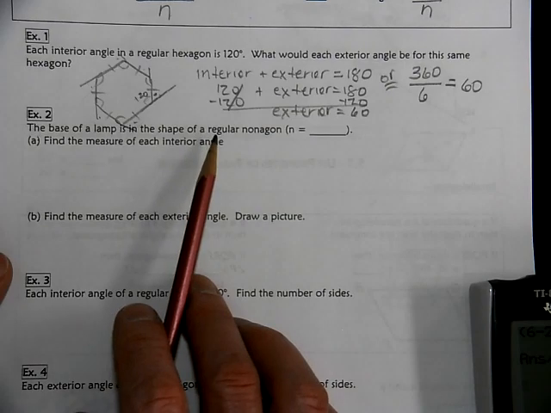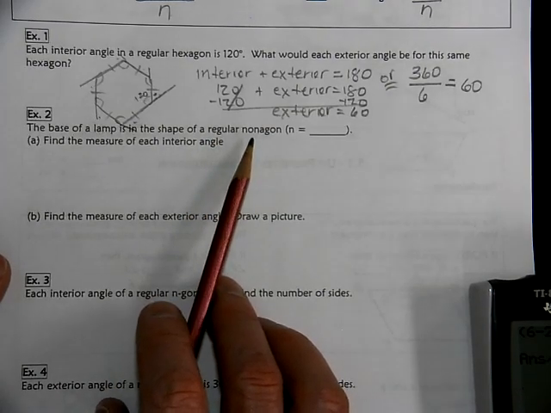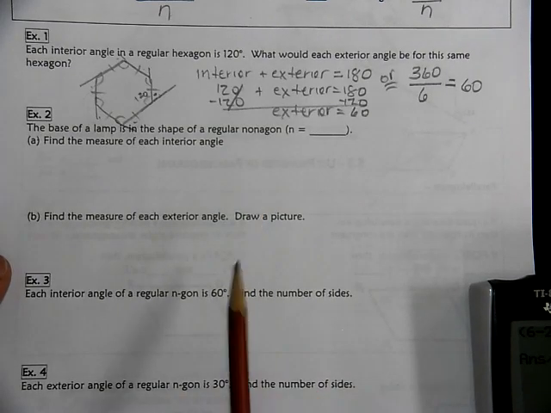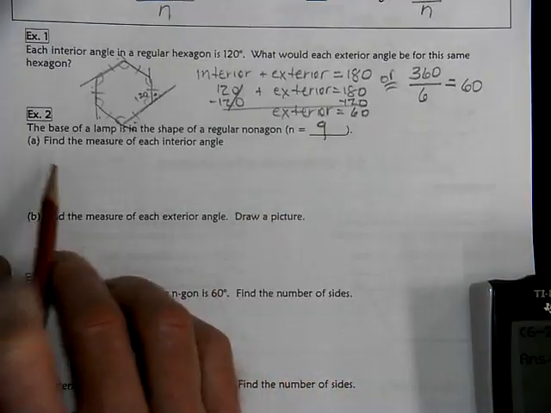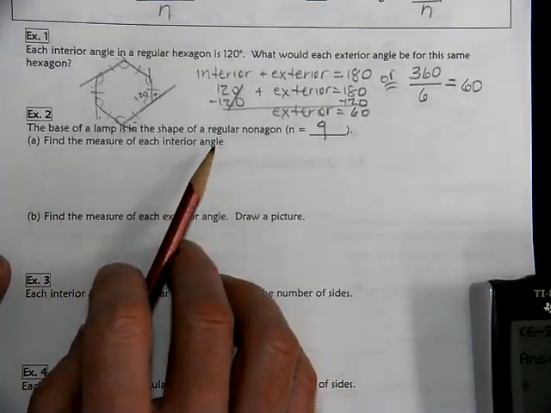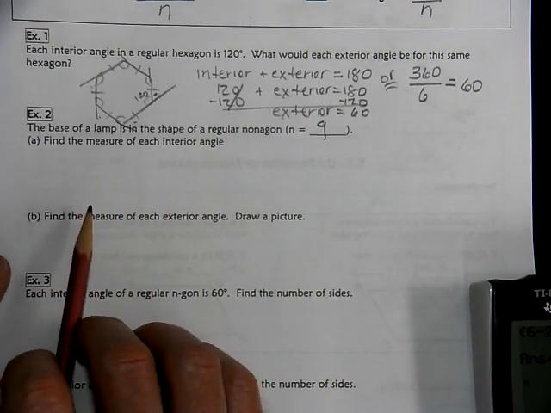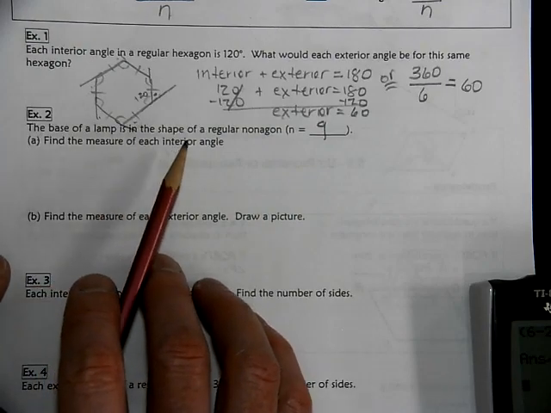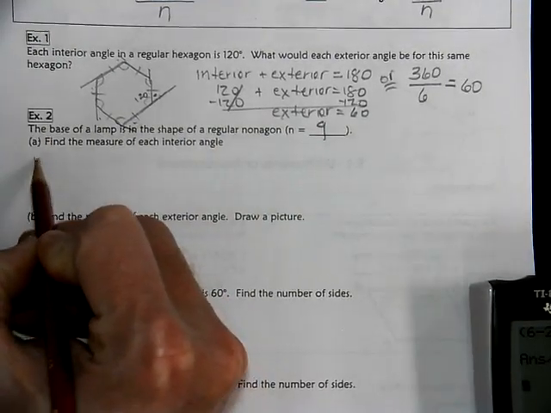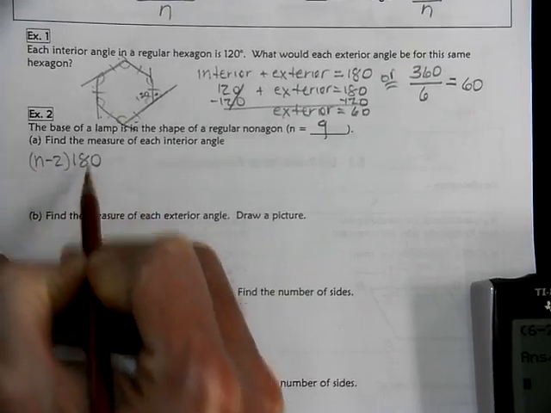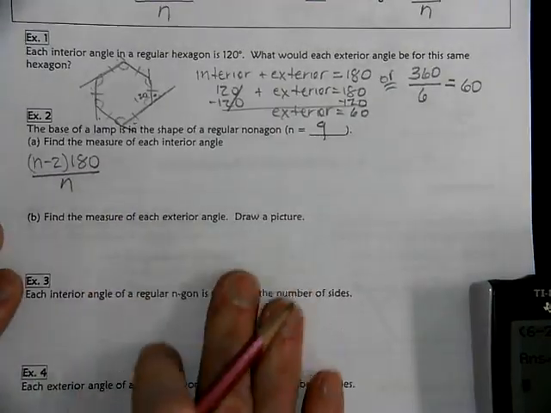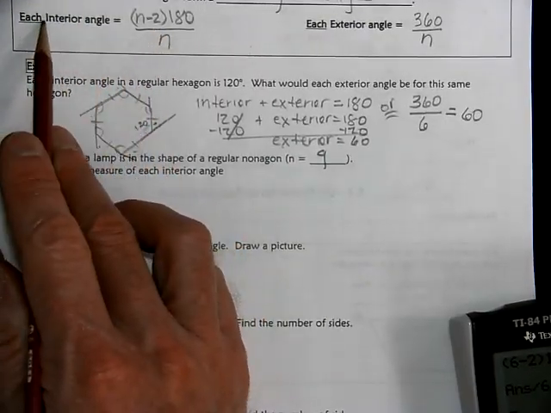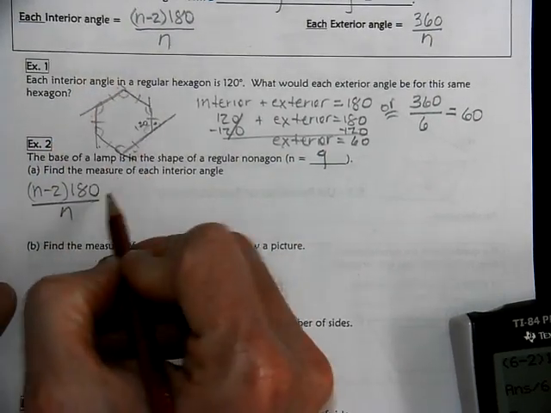The base of a lamp is a regular nonagon. How many sides is a nonagon? It's 9 sides. Find the measure of each interior angle. A nonagon is a little tricky to draw, so I'll keep us away from that pain. But what is the measure of each interior angle? Well, we know that n minus 2 times 180 divided by n, that was in our notes right up here, was each interior angle.